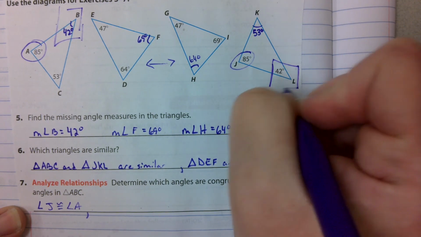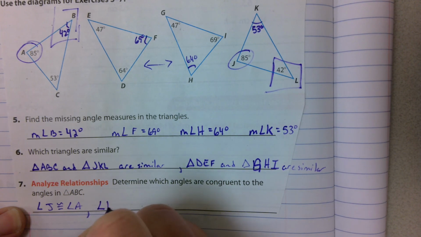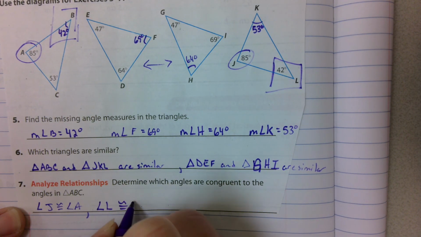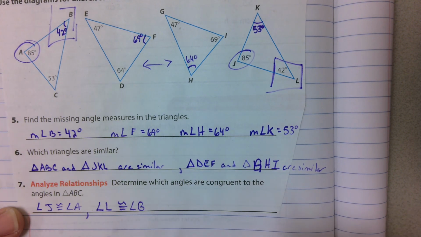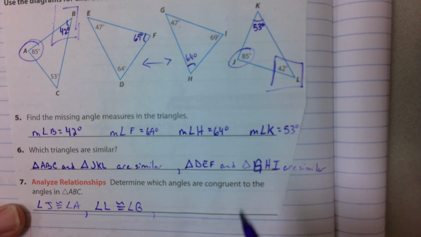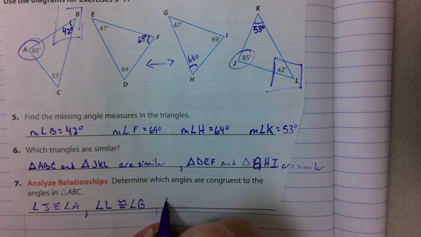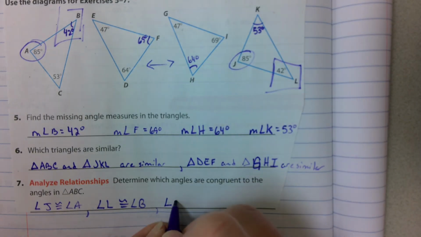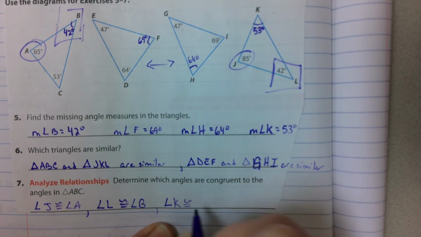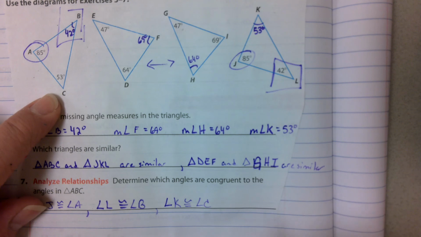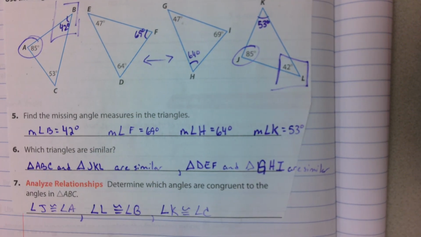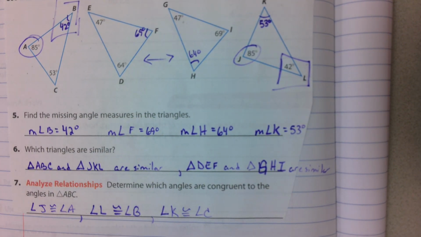So then over here, angle L is congruent to angle B. And then the last one that leaves, angle K at 53 is congruent to angle C, which is also 53 degrees. All right, hopefully you did really well on those.